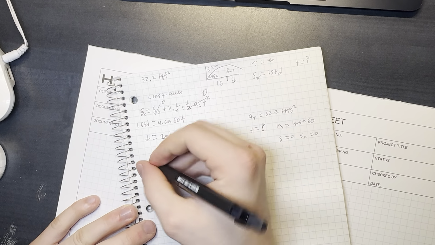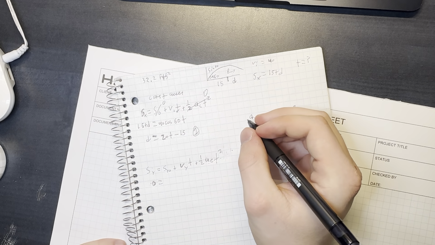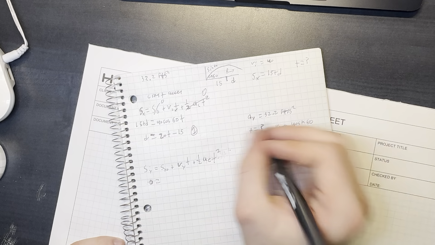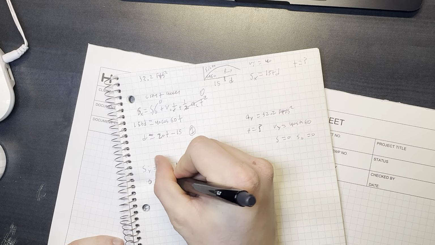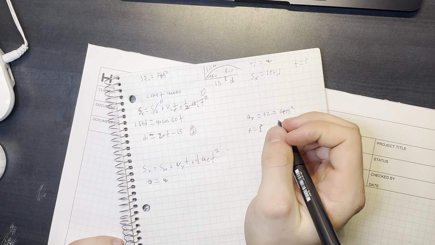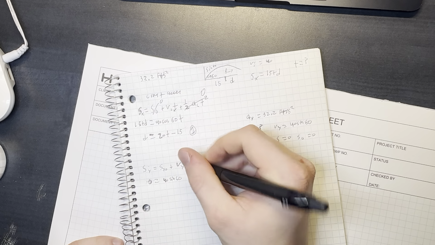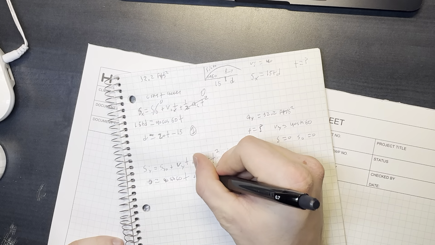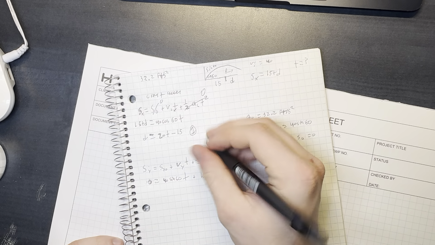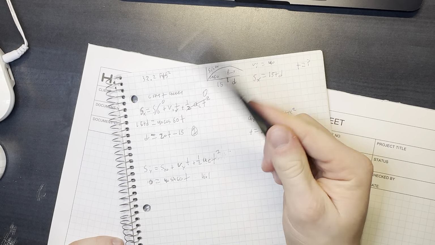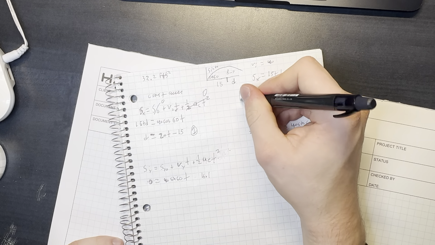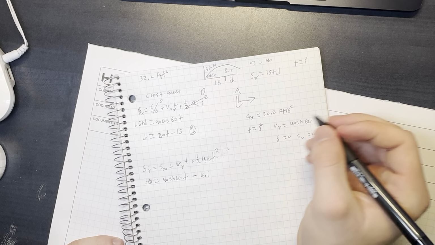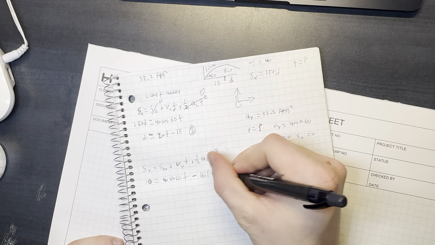So 0 equals 40 sine 60t plus half of that will be 16.1, but negative, definitely negative, because our coordinate system, which we established, would be like that. Acceleration is down, so negative 16.1 t squared.